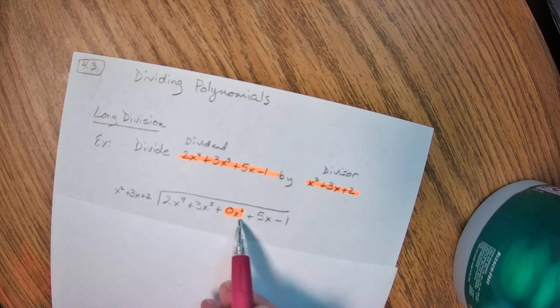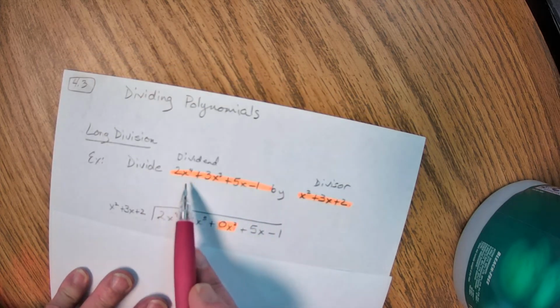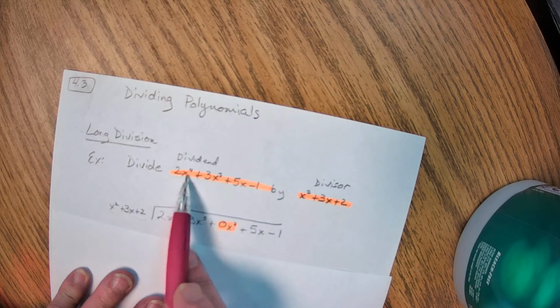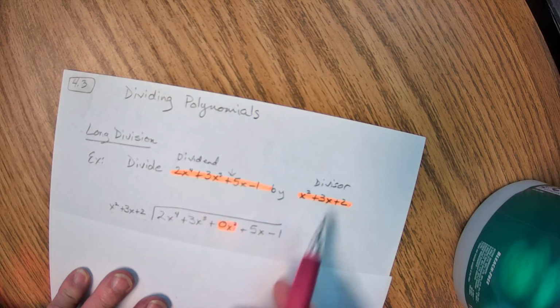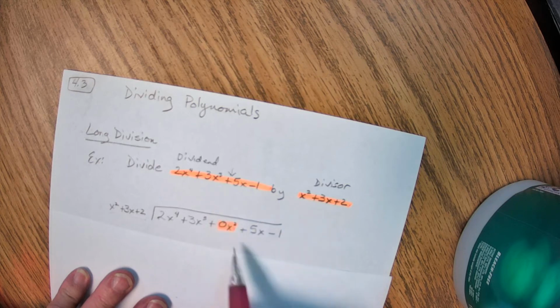Notice I have a 0x squared here because this is a degree 4 polynomial. It doesn't go 4, 3, 1. It's supposed to go 4, 3, 2, 1. So if there's a degree that we don't have, we have to put a placeholder there and just call it 0x squared, so that it goes 4, 3, 2, 1, and then the constant.